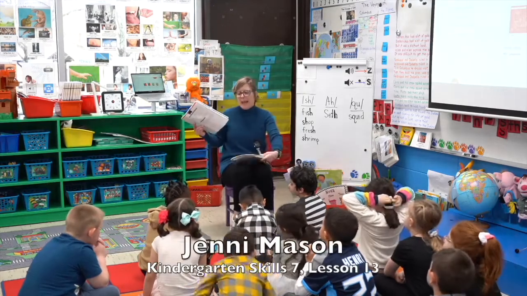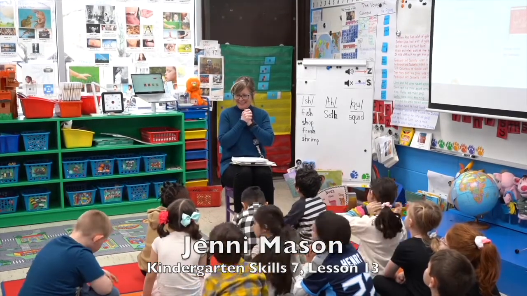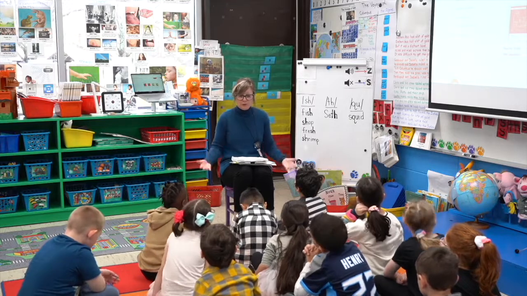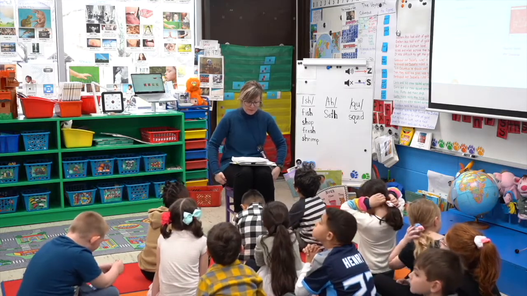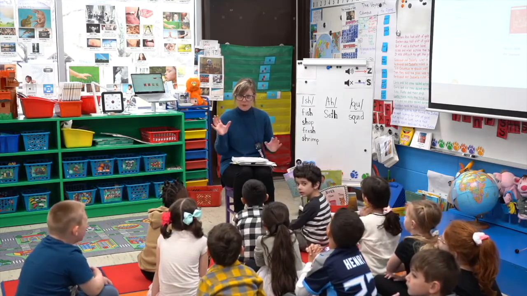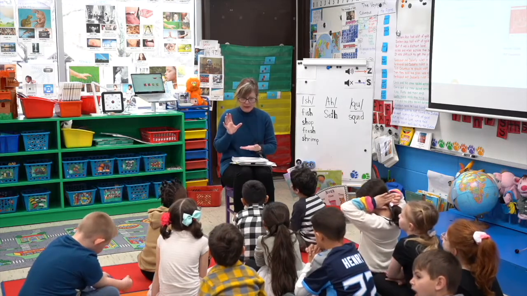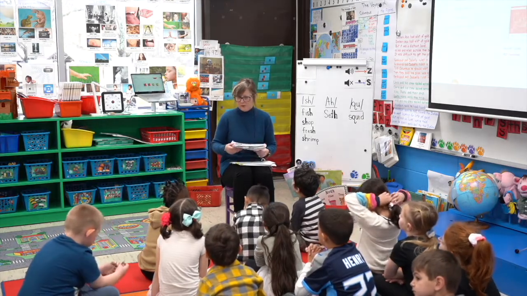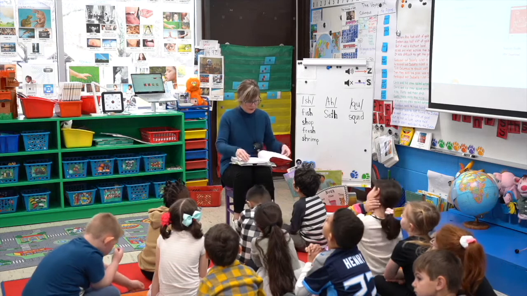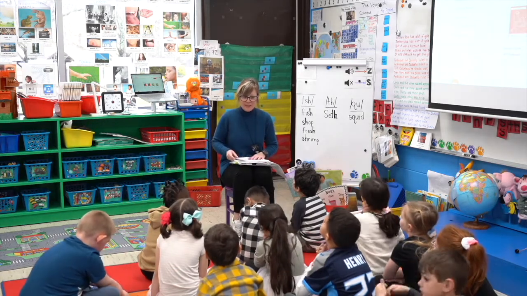All right, today we are going to review some words. We're going to review words that have a short vowel in the middle, those short vowel words. We're going to start with doing some segmenting.